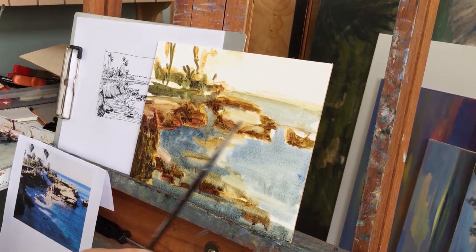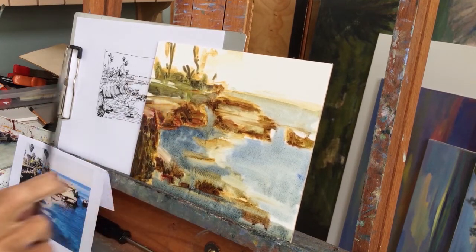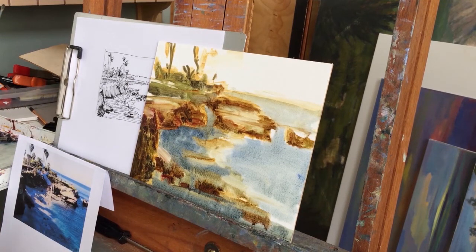And the last thing we want to do in our underpainting, this is just an underpainting, don't forget, is grab a little bit of whatever color you want.